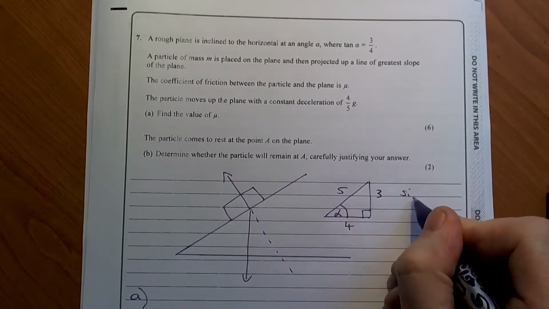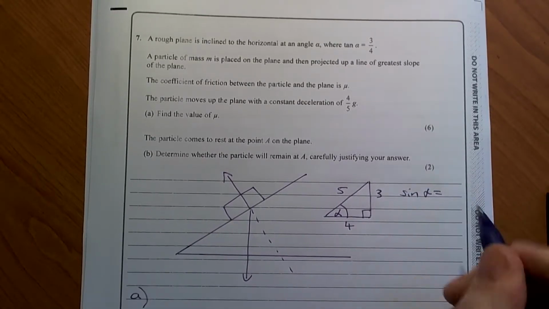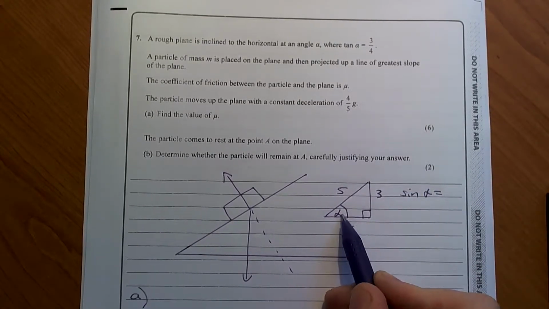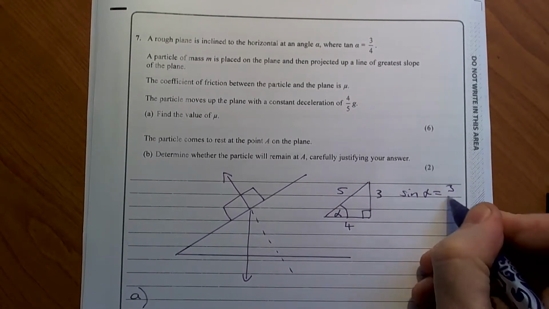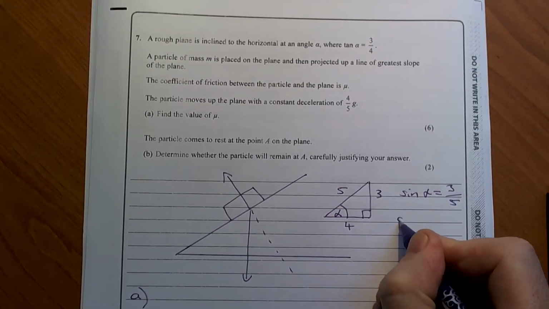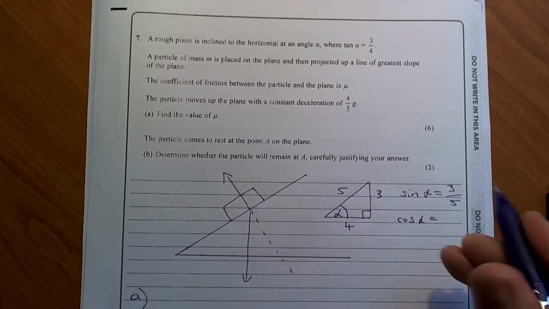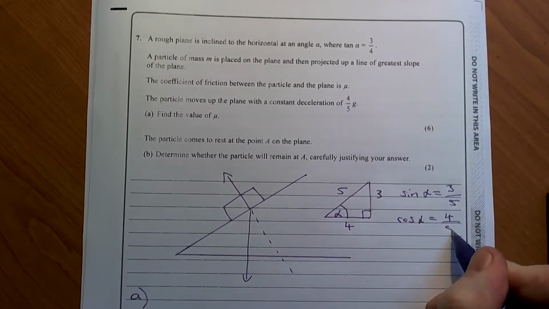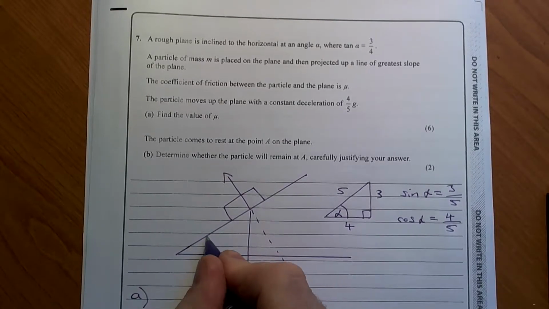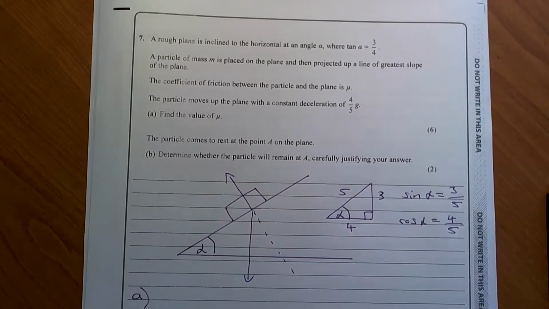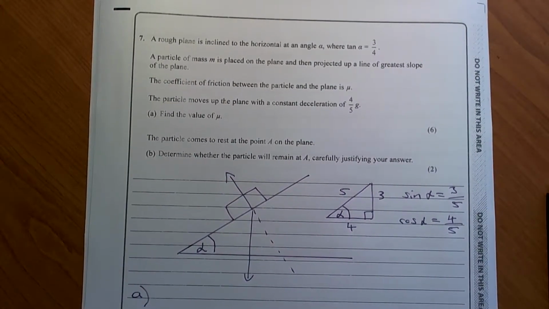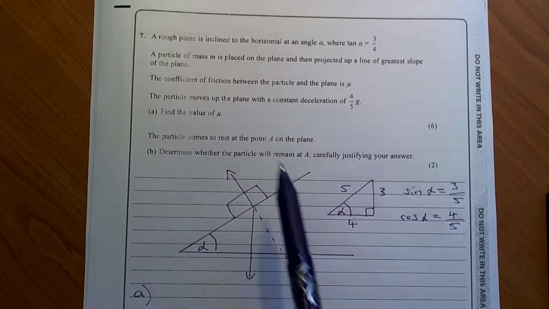So then I can work out straight away what sine alpha is. Sine alpha is opposite over hypotenuse, which is 3/5, and cos alpha equals adjacent over hypotenuse, which is 4/5. Now this is our angle alpha on the diagram. Now let's mark other forces on the diagram.